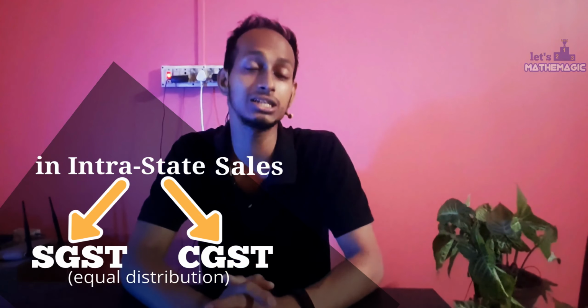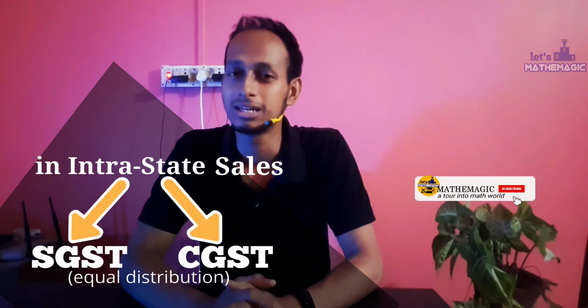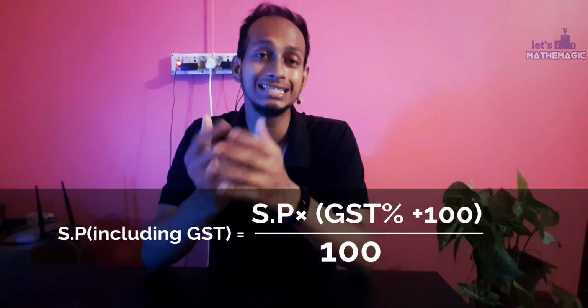Here, if the GST is suppose 10%, then what would be the actual selling price including all kinds of GST, meaning the taxes? On that particular selling price, the customer has to calculate the 10% of GST. Then finally what will be the outcome? That will be the selling price including all kinds of taxes.